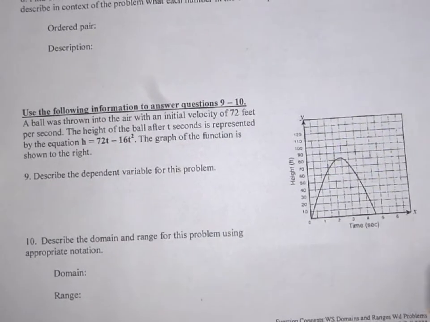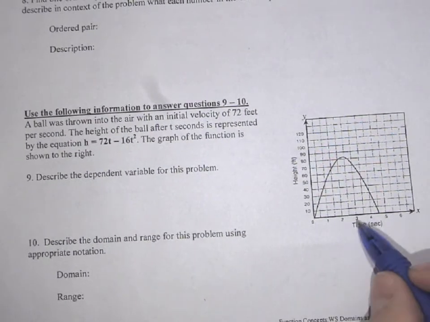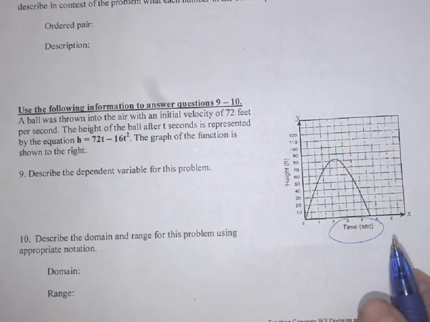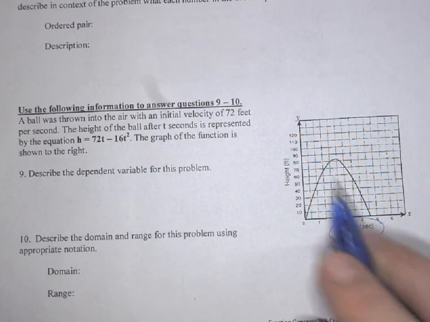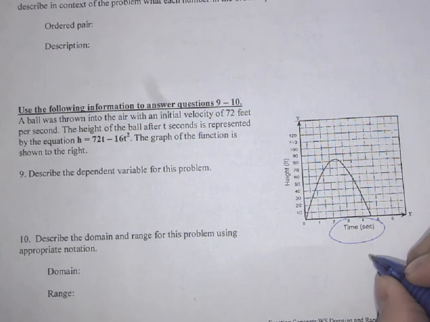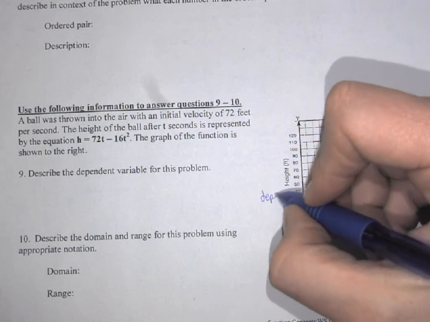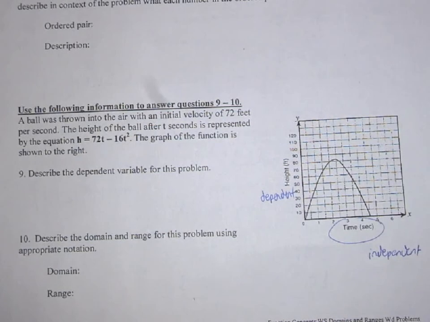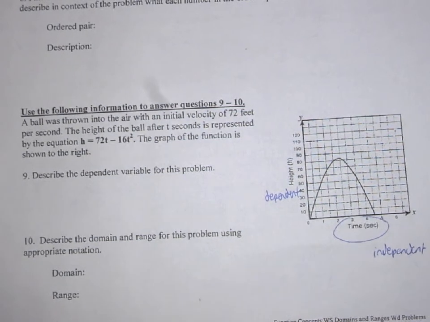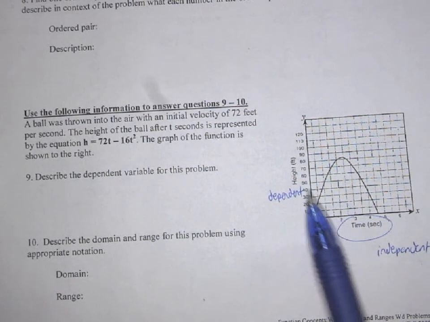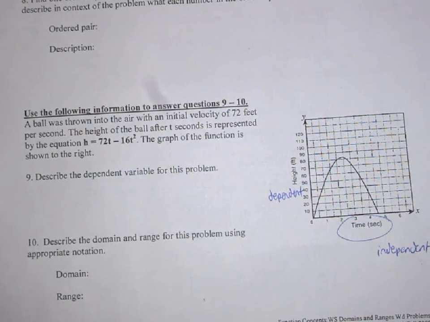So you're going to have to figure out independent and dependent. The nice thing is the graph tells you this is the x-axis usually, and this is the y-axis, and the x-axis is the independent axis, the independent variable. When you're given a graph, the horizontal one's always independent, so that should help. That means height depends on time. We're talking about a ball that's thrown in the air. The height of the ball depends on how long it's been in the air.